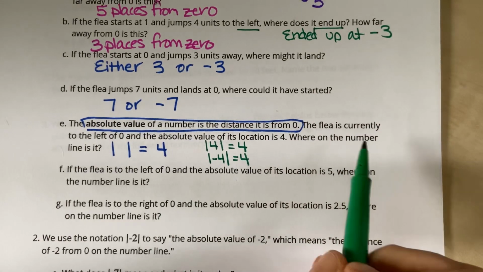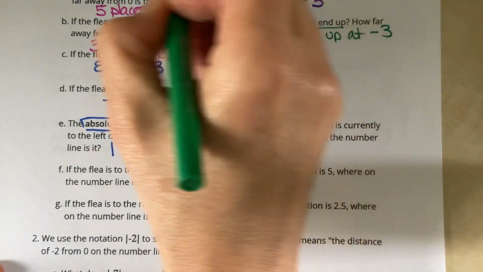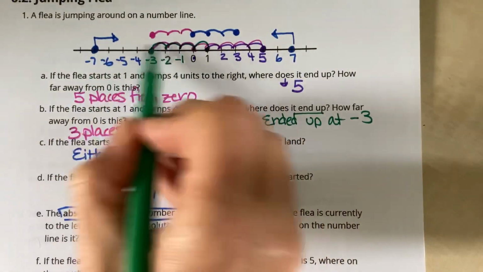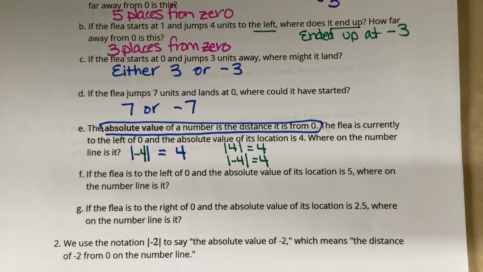This one said the flea is currently to the left of 0. Okay, so he went left. That means this had to be -4. He started at -4. Okay.